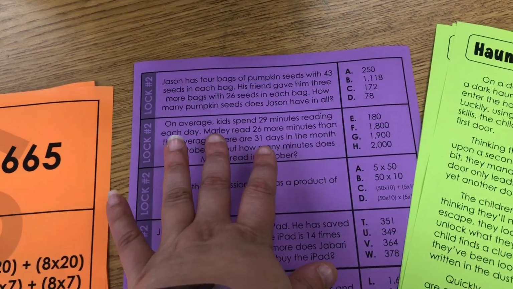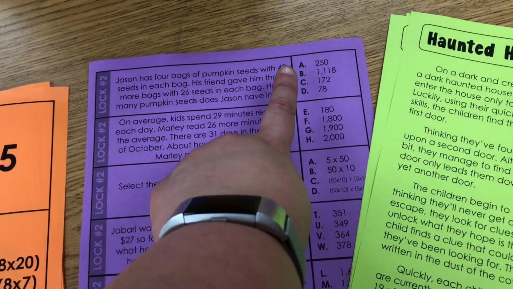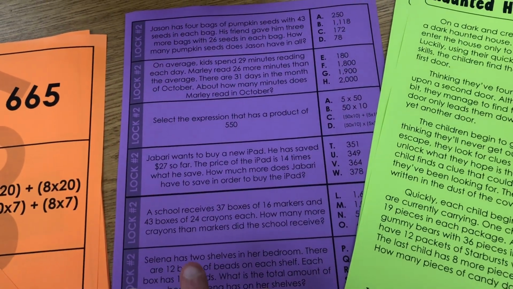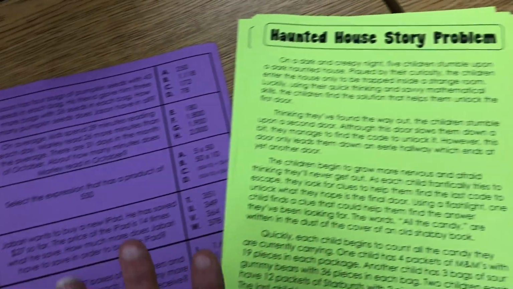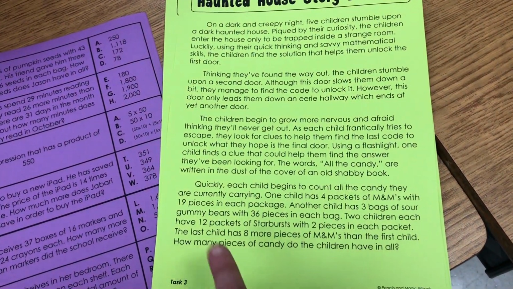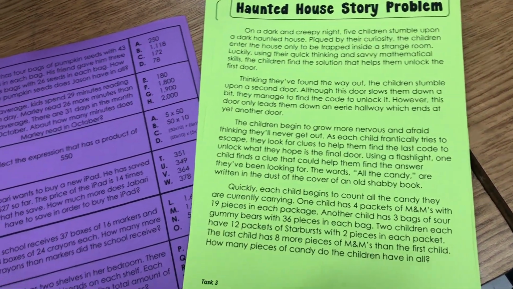Then task 2 is different word problems and solutions that they have to find. And the answer, or the letter of the answer that they choose, is a letter that they're going to use to unscramble. And then we have the story problem, which is task 3. They have to solve that and record their answer, and they use a decoder to find the message.